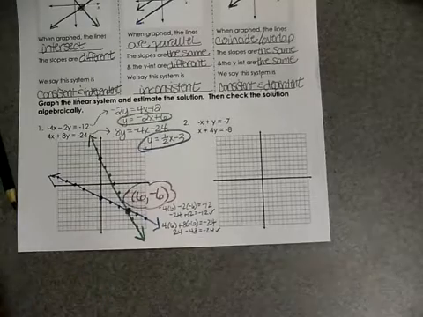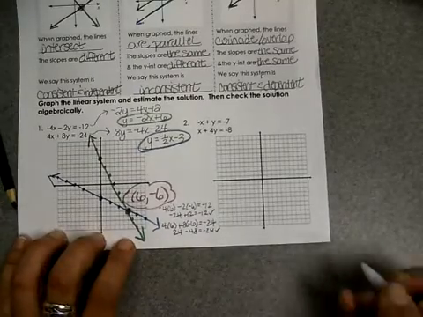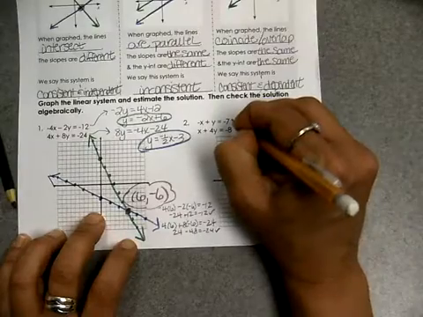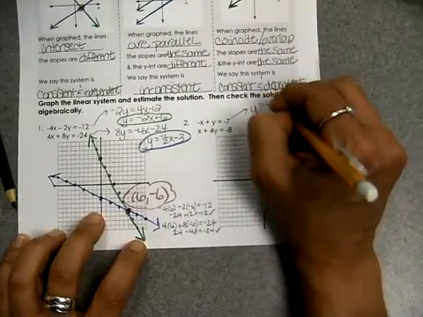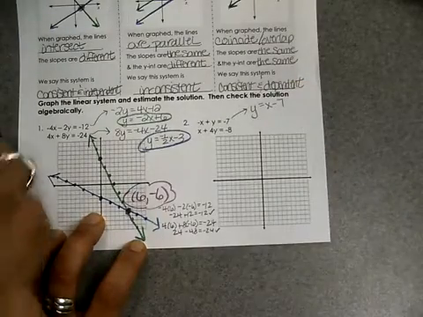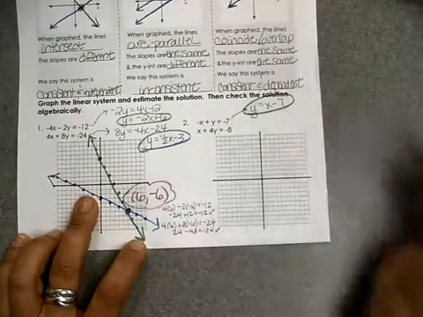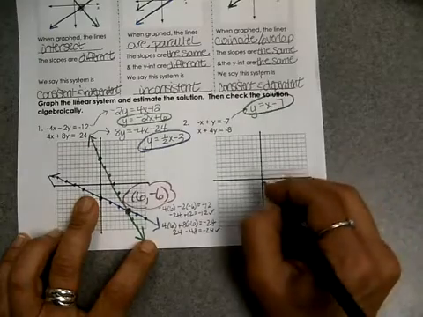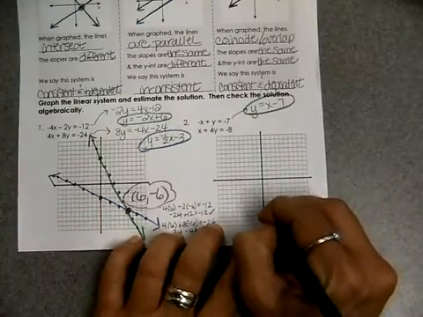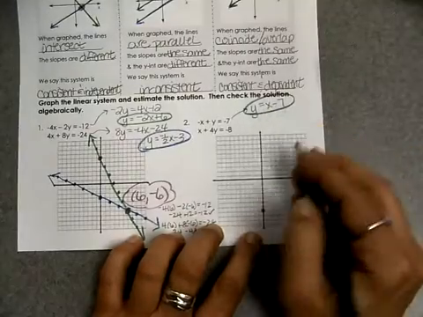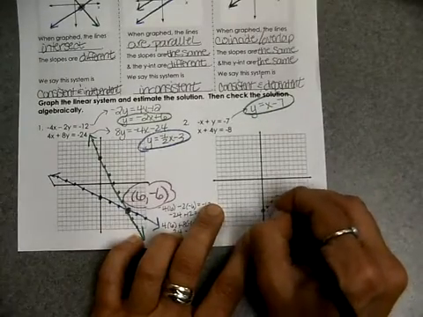Okay, so we could do the same thing in example 2. This one is pretty easy to isolate. We're just going to add x, and I get y equals x minus 7. So I'd have a y-intercept of 0, -7, and that's a slope of 1, so I can go up 1 over 1.